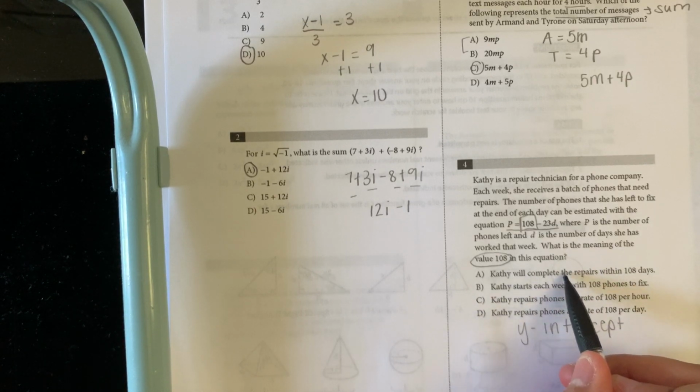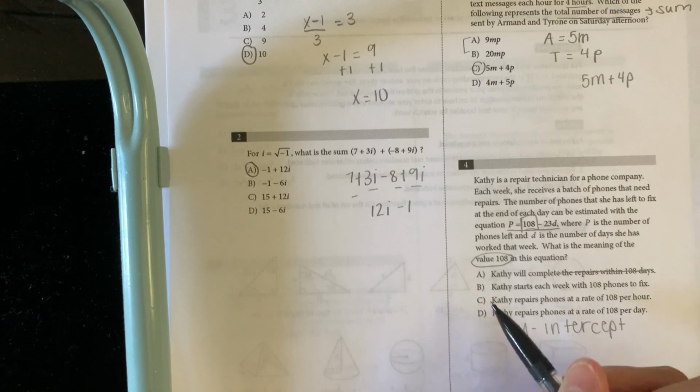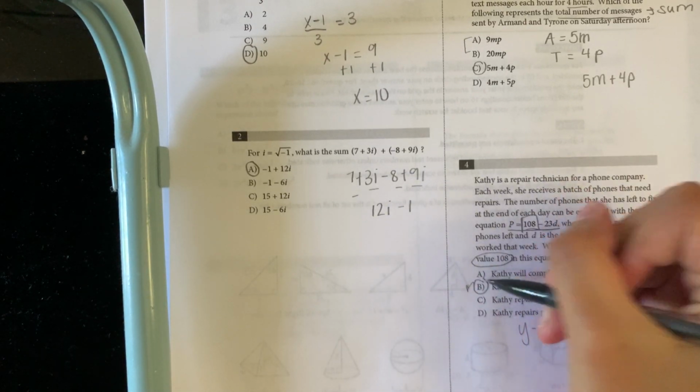Kathy will complete the repairs within 100 days? No. Kathy starts each week with 100 phones fixed? Maybe. We're not talking about rate at all, so it has to be B.